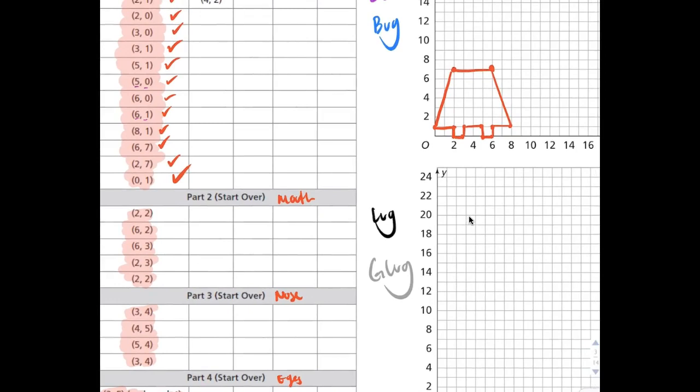Go ahead and pause here. Give about 5 minutes to plot those points. Then you can play again. Okay, now that those 5 minutes are up, your points should look something like this.